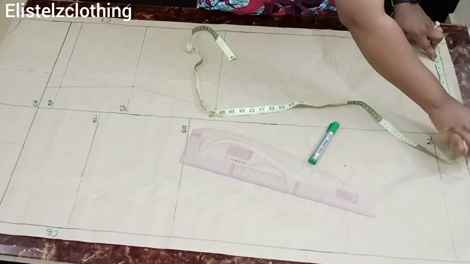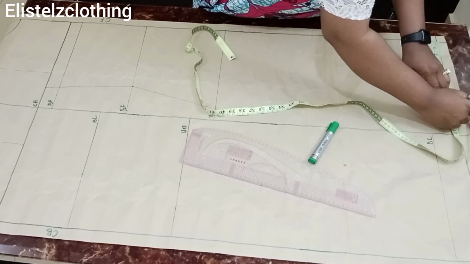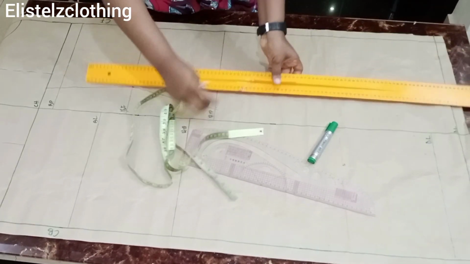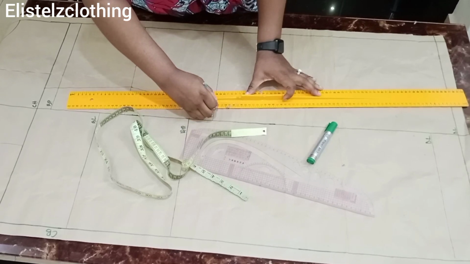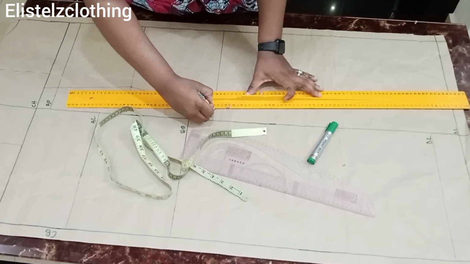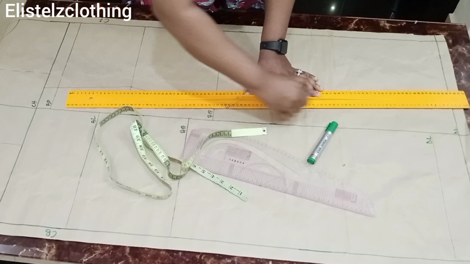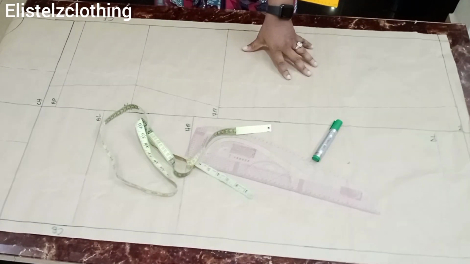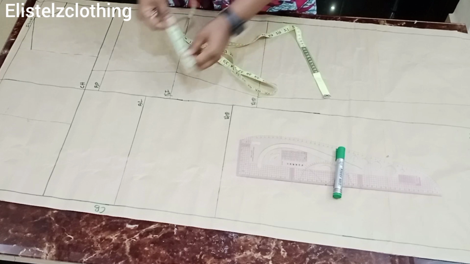So I'll come to the hem of the dress and I'll mark my 9.25. Okay, I'll come in with my ruler, and I'll connect from the hip to the 9.25 that we have on the hem, like so. And here we have it for the front. Now let's move over to the back.